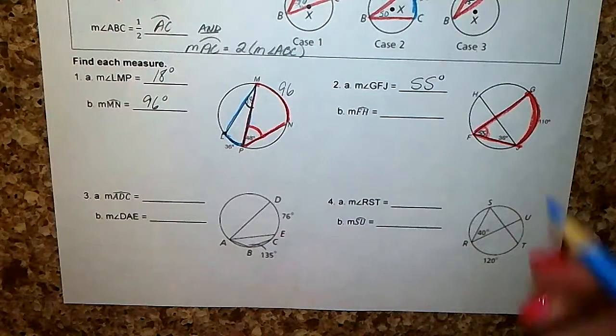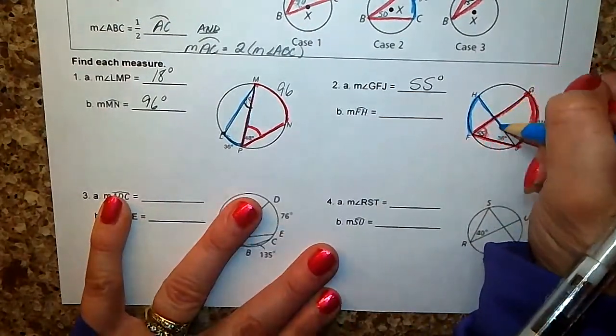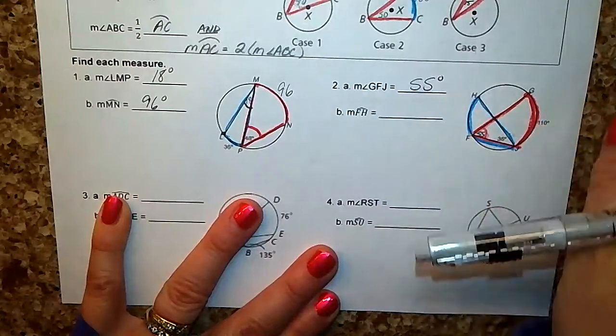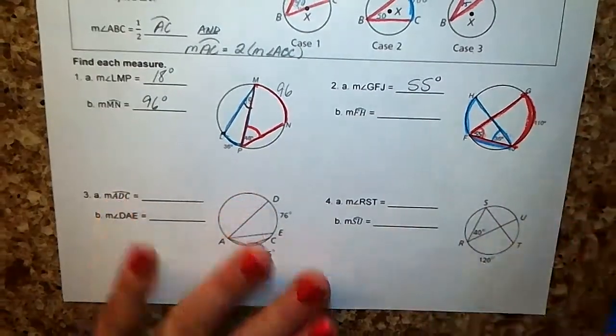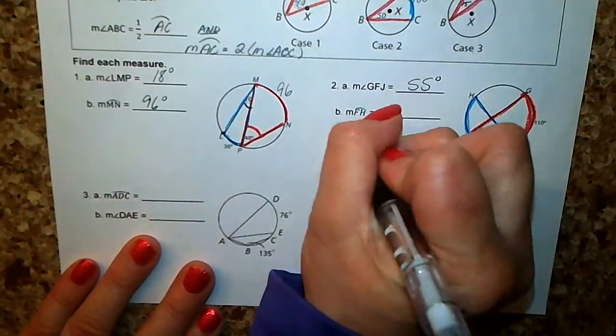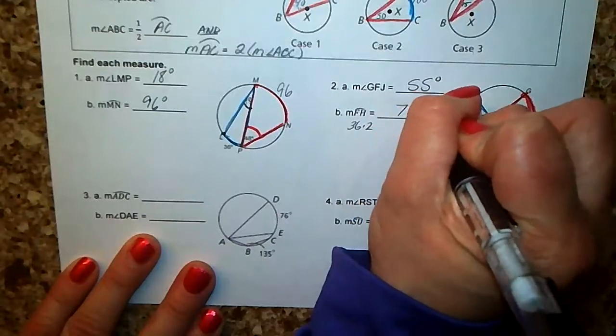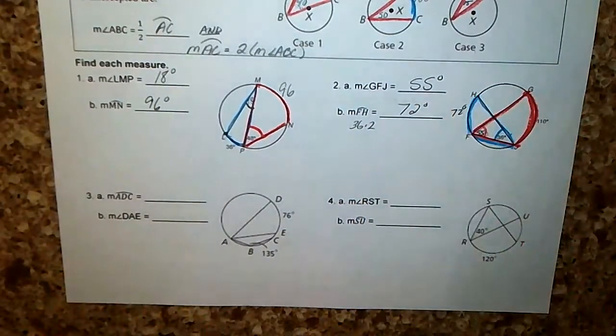Then we have to find the measure of arc FH. That's this right here. So again, it stops at F, stops at H. Follow across where the angle goes. The angle goes to that 36 right there. The angle is smaller than the arc. So we have to take the 36 and multiply that 36 times 2 to get 72 for that. So that arc there would be 72 degrees.